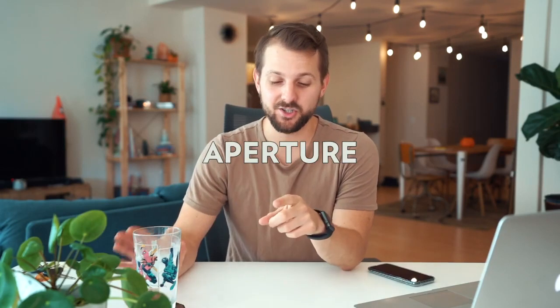Now, your aperture is just the hole on the inside of the lens that opens to let more light in or closes to let less light in. So what that means is that the bigger that hole is on the inside, or the lower the number is, the brighter your picture's gonna be. Whereas if it's smaller or a bigger number, it's going to be darker.